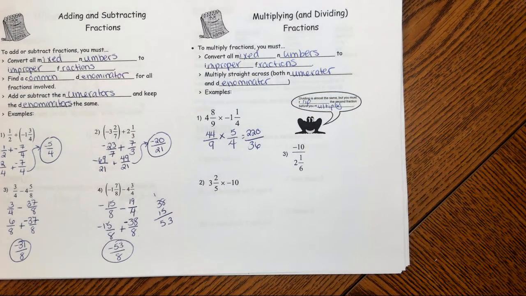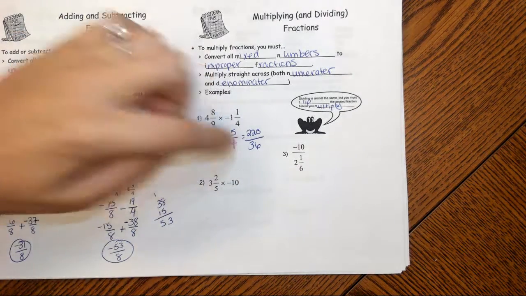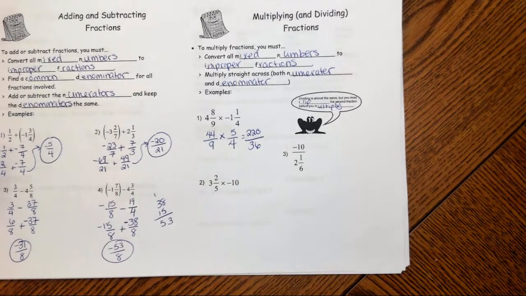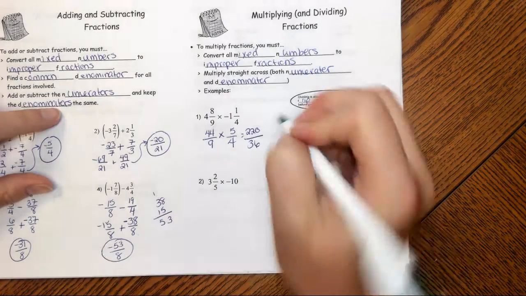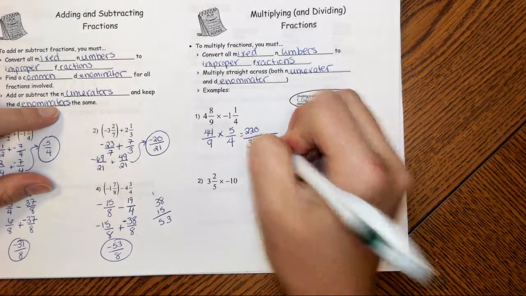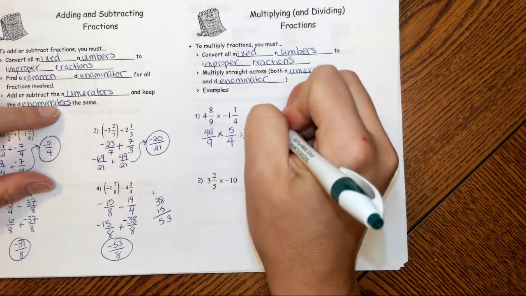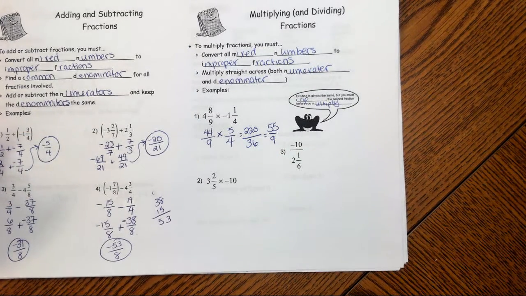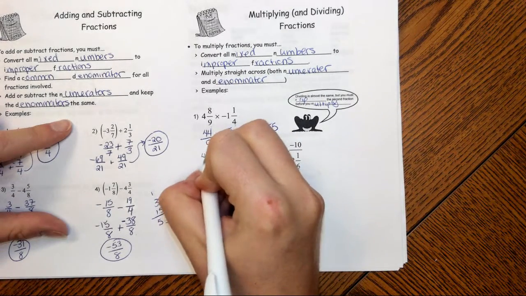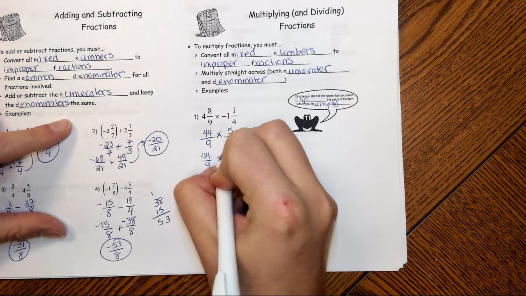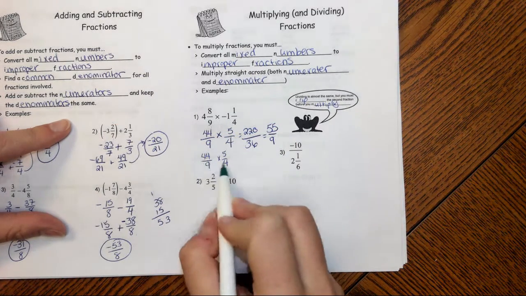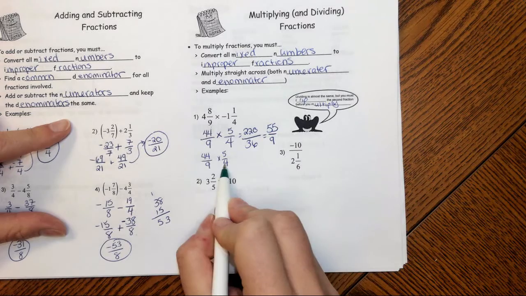So there's 2 ways to simplify. You can simplify at the end here. Okay, I can divide both of those by 4. So this is going to be 9, and 220 divided by 4 is 55. Or I could cross-simplify at the beginning. So if I have 44 over 9 times 5 over 4, I notice that 4 is a factor of both 44 and 4.